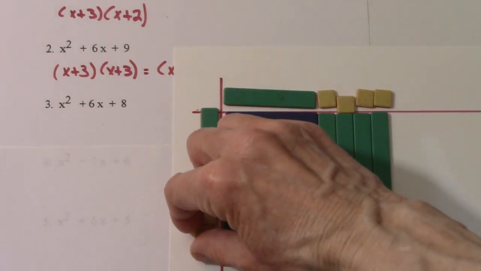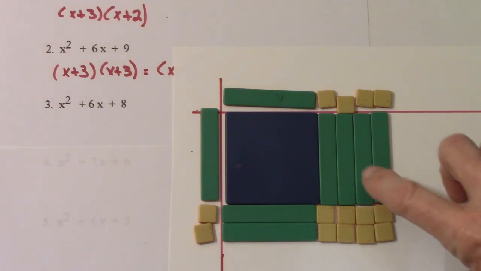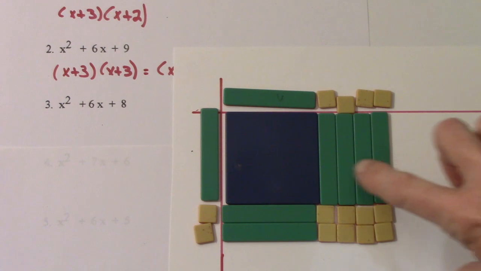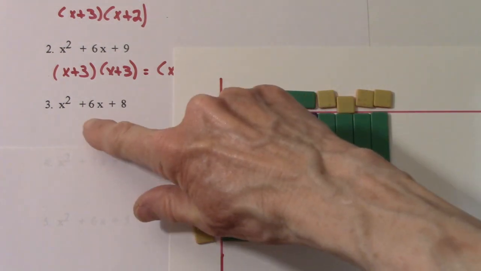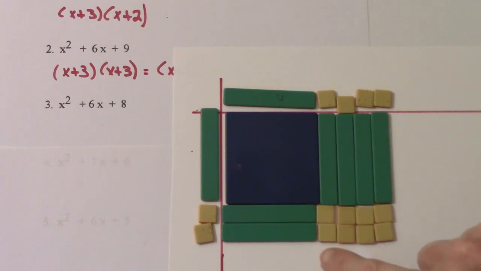So using the algebra tiles, it's helpful for students to start noticing a pattern. And one of the patterns that they'll notice very quickly, even though it takes a little practice, is that they want to split up this number so that they'll get two numbers that when they multiply together give us this last term.